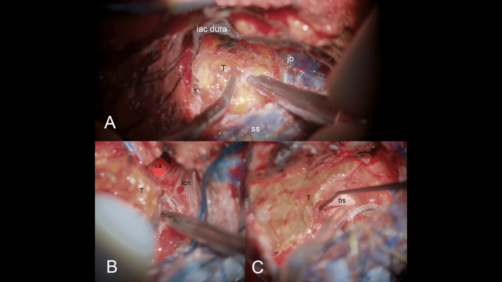In Panel B, you can see the lower cranial nerves labeled LCN and the vertebral artery. An arachnoid plane is carefully preserved between these structures and the tumor's inferior pole. In Panel C, the tumor is being gently elevated off the brainstem, maintaining the delicate arachnoid layer that protects the small perforating arteries on the brainstem surface.